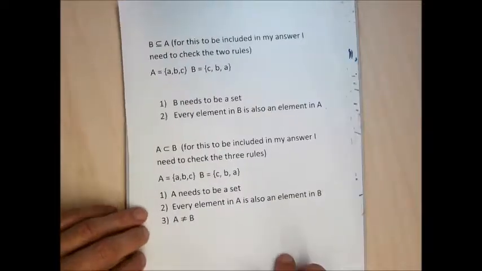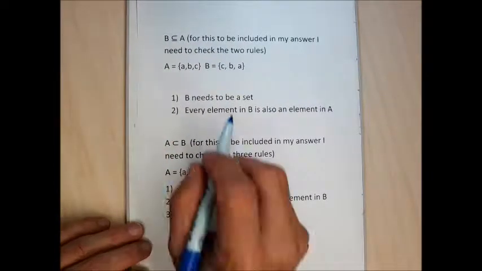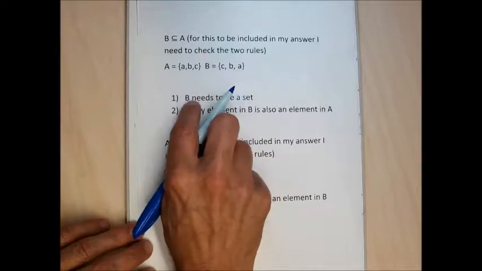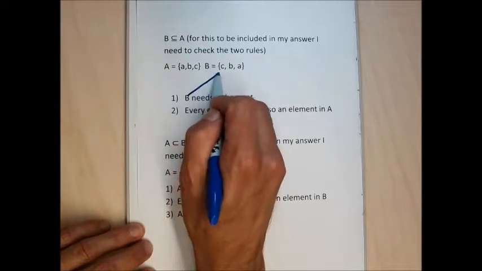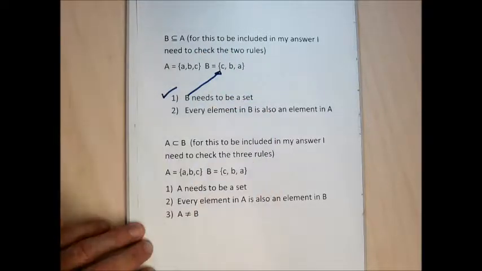Third thing I'm going to check to see is if B is a subset of A. For B to be a subset of A, I need two criteria. B needs to be a set. It's in set braces, so it's a set.